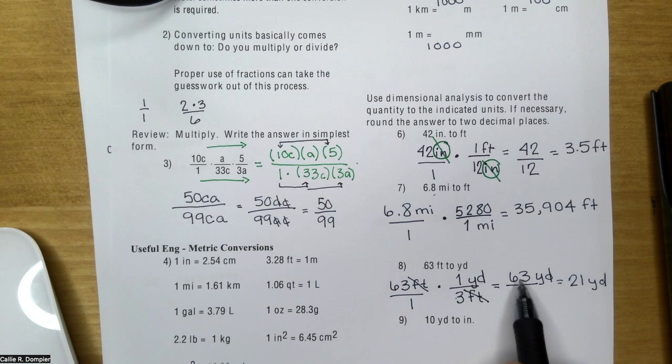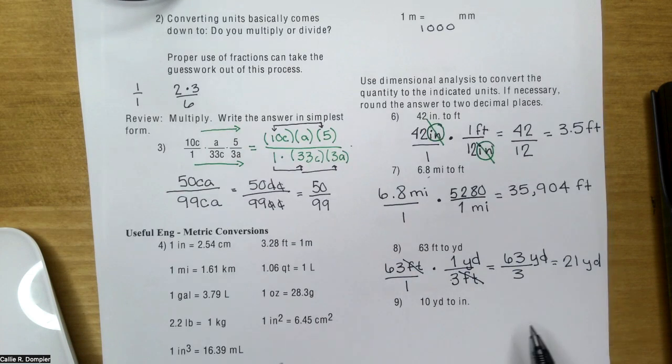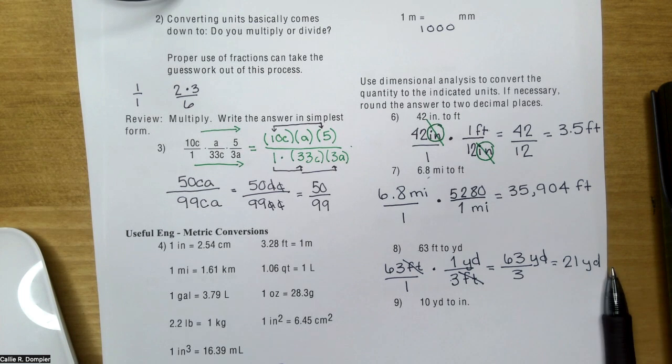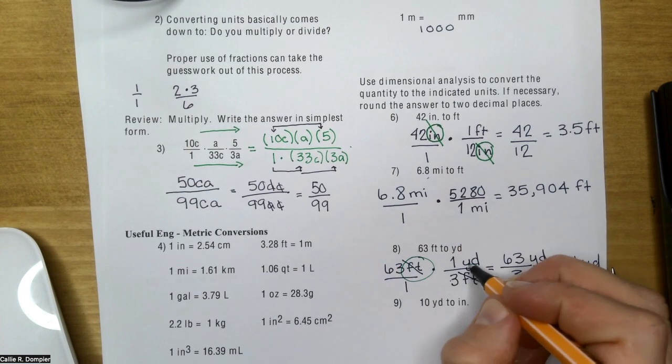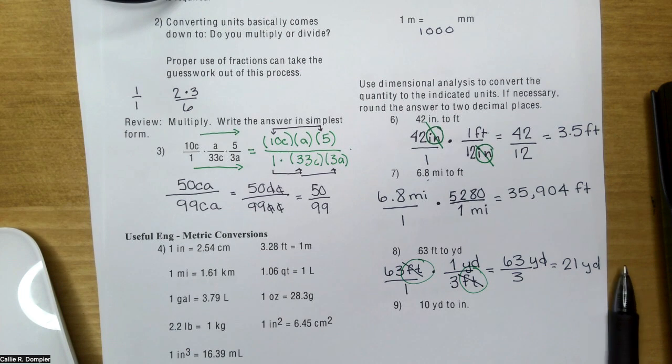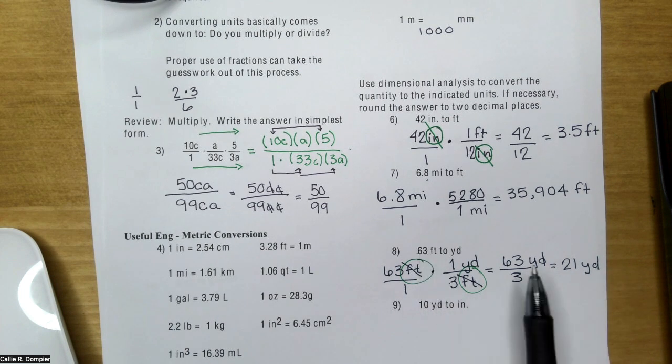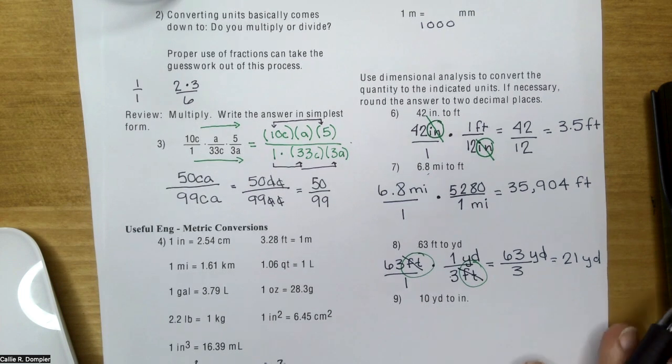And again, I say, oh, I know that there are 3 feet in a yard, so I can take 63 and divide it by 3, which is all I really did. But setting it up this way, make sure that you don't multiply when you should divide, right? Feet are bigger than yards, so there should be less yards than feet in the same distance.